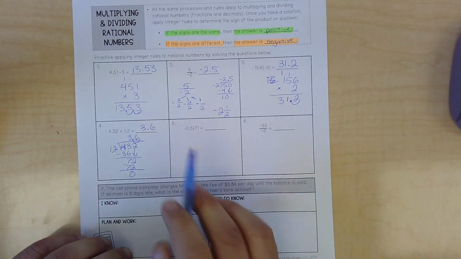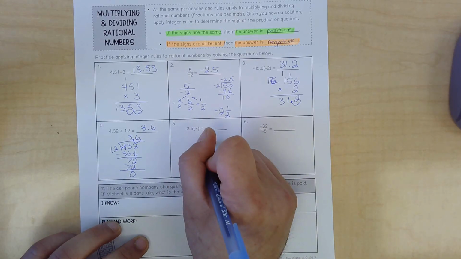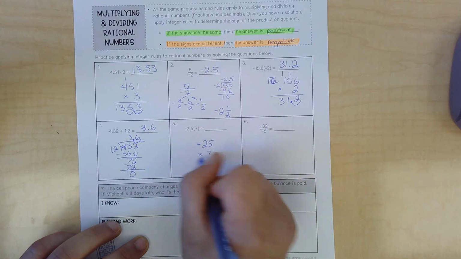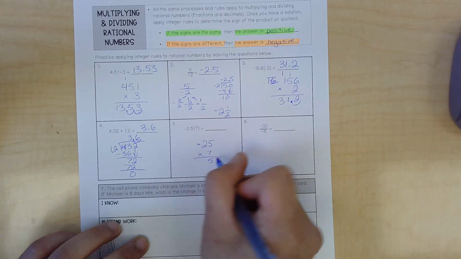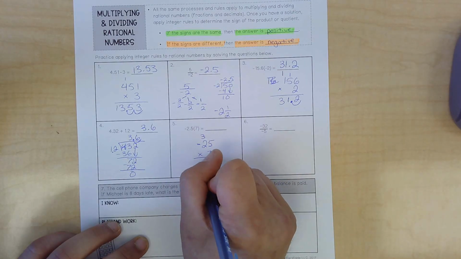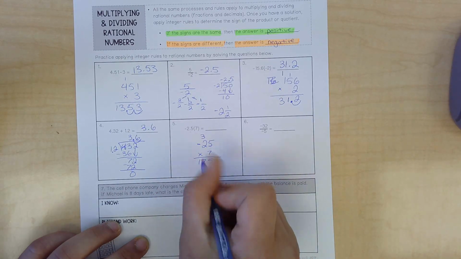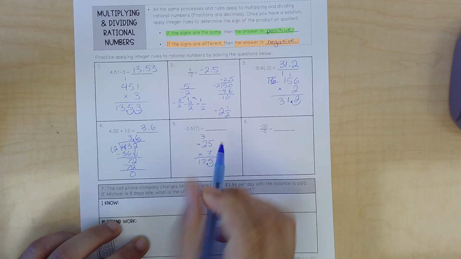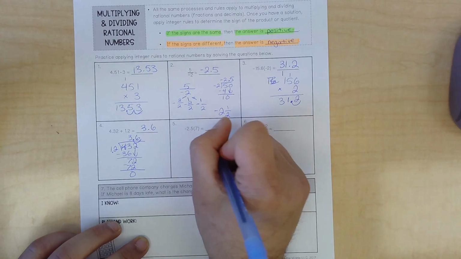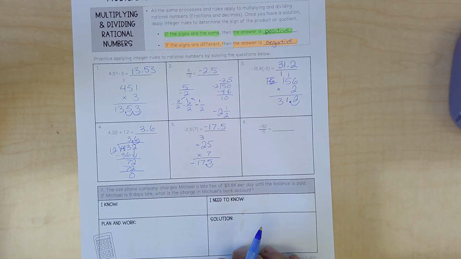For number 5, we have different signs. A negative times a positive. Cool, not a big deal. Do -2.5 or -25 times 7. 7 times 5 is 35. Put down your 5, carry the 3. 7 times 2 is 14 plus 3. You should end up with 17. Because I had one number on the right of my decimal, I'm going to swing that over right there. But because I multiplied a negative by a positive, I'll end up with a negative. So this answer is negative 17.5, or negative 17.5. Either way.